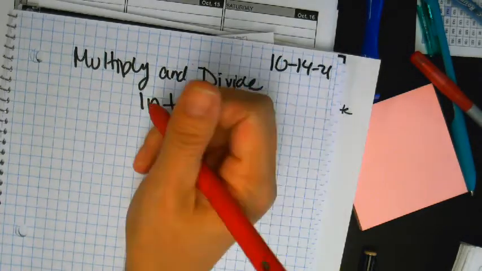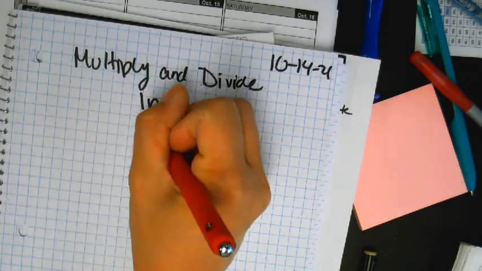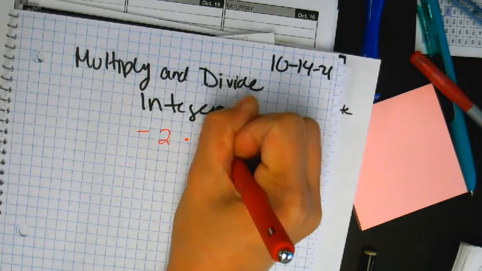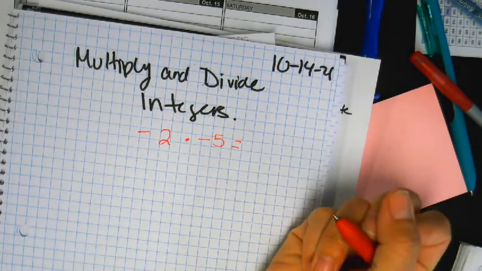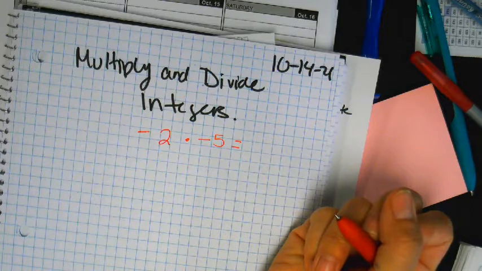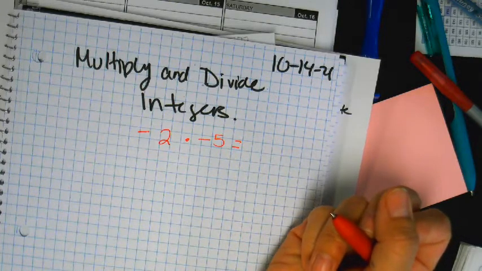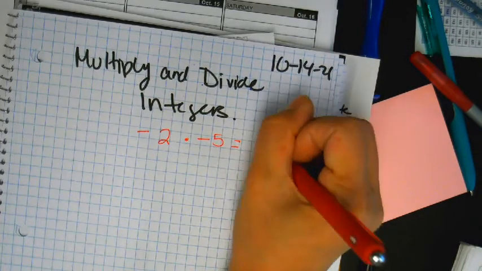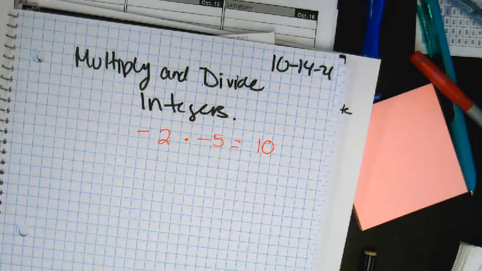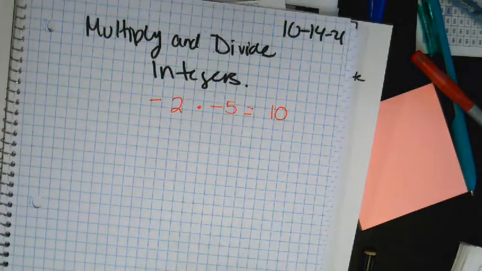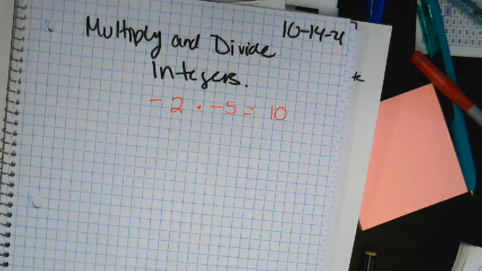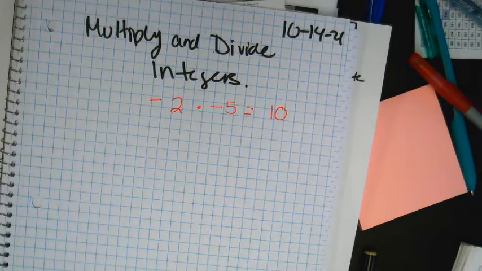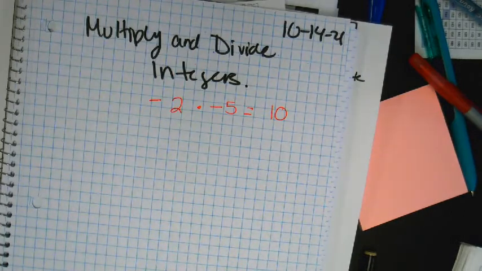So, for example, let's see if you know what -2 times -5 is equal to. I heard some answers. The answer is actually 10. Just 10. It's a positive 10, but we don't write the positive, right? I heard a lot of answers say -10, and that's okay. We're going to go over it today.